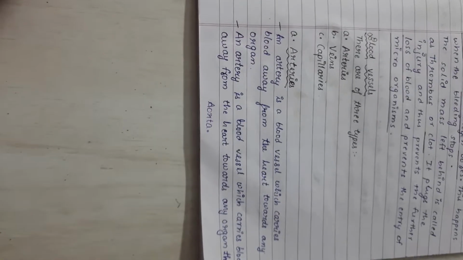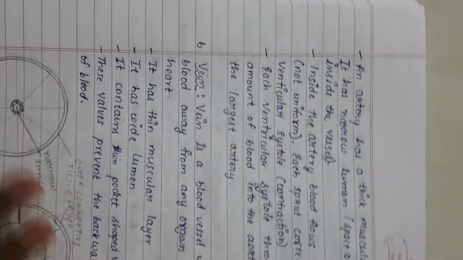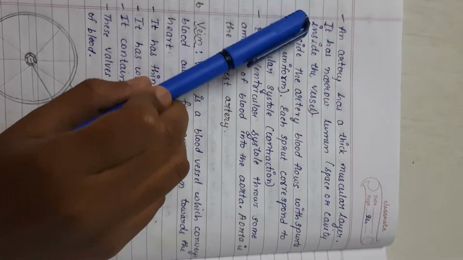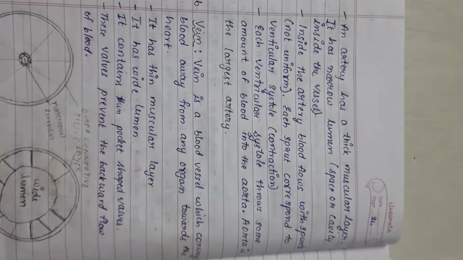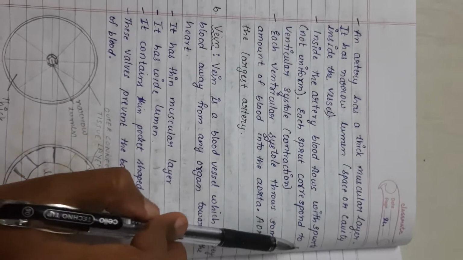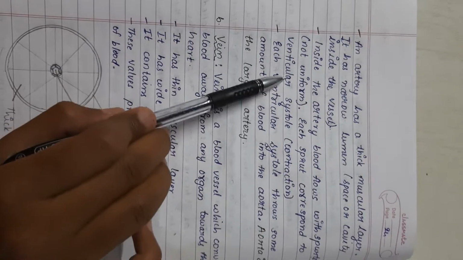Artery. An artery is a blood vessel which carries blood away from the heart towards any organ. Here, an artery has a thick muscular layer. It has a narrow lumen, the space or cavity inside the vessel. Inside the artery, the blood flows with spurts, not uniform. Spurts means not at all uniform.